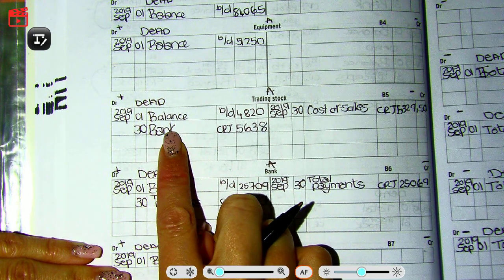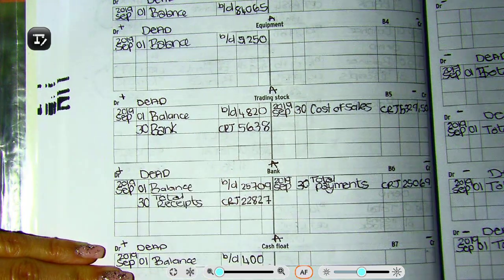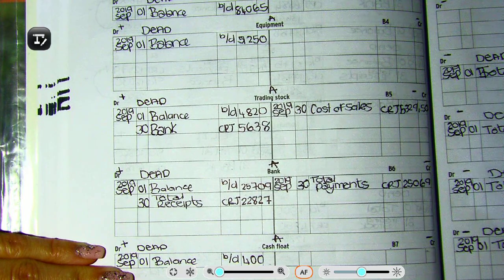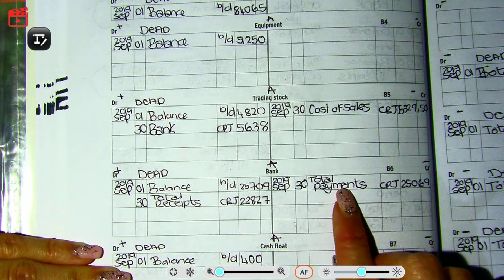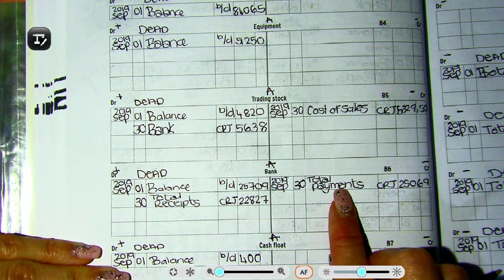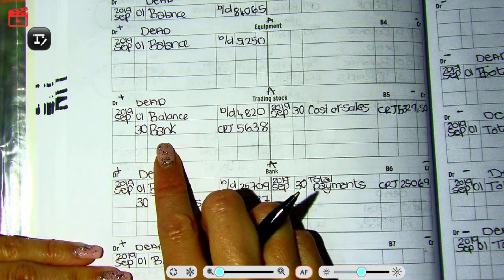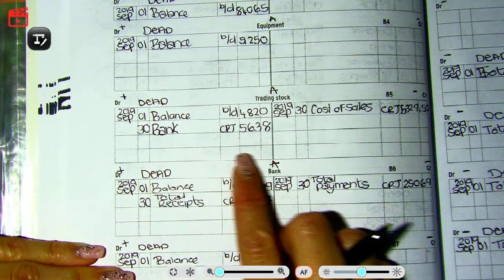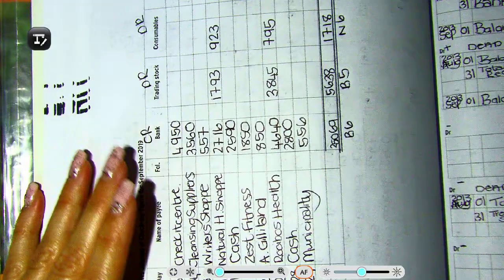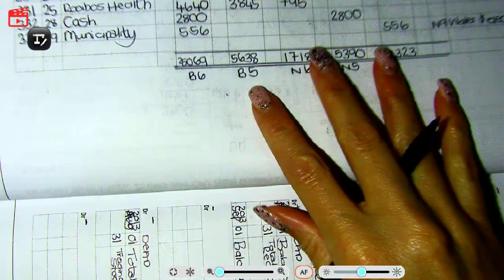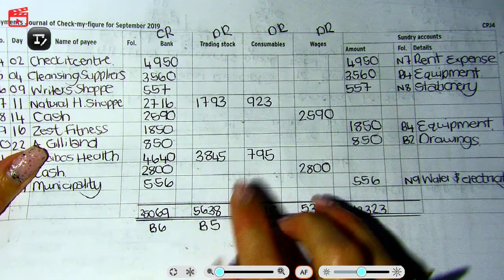So remember, when posting from the CPJ, we will credit bank with the words total payments, and then all the other accounts that are in my CPJ will be debited with the word bank, and then the total of the column. Right. Okay, now we are moving on to our next column, which is consumables.